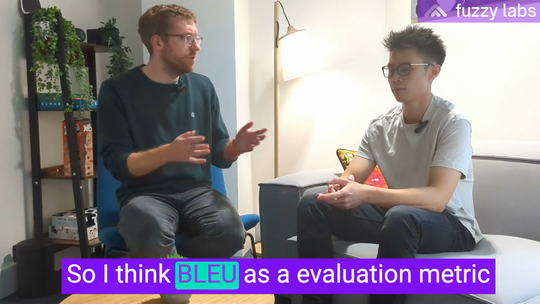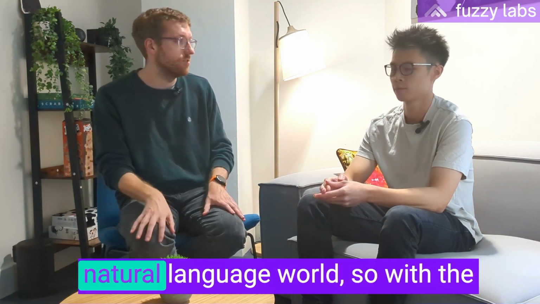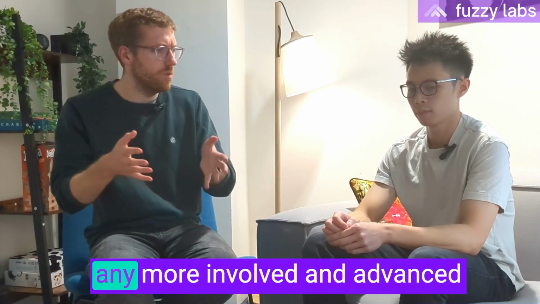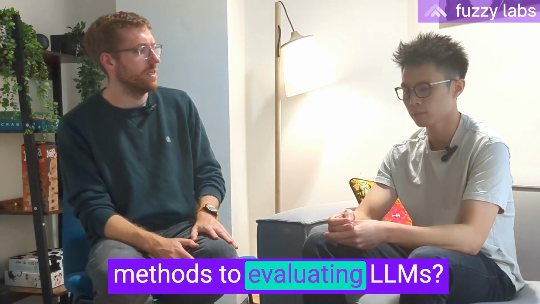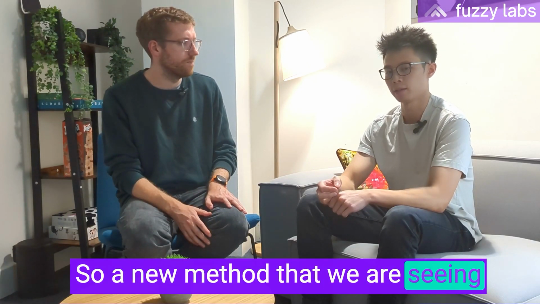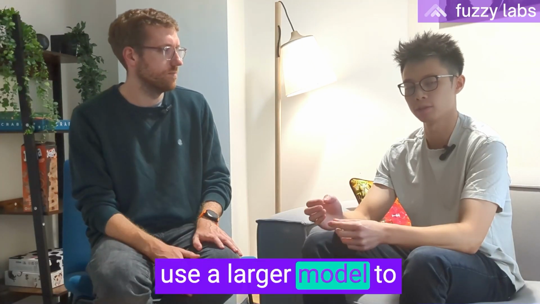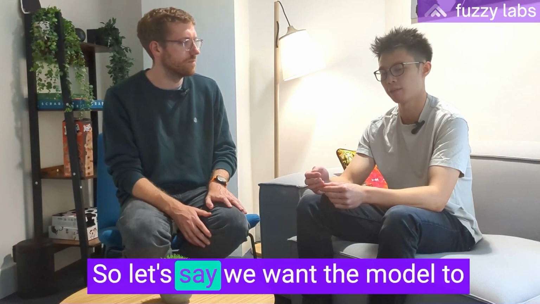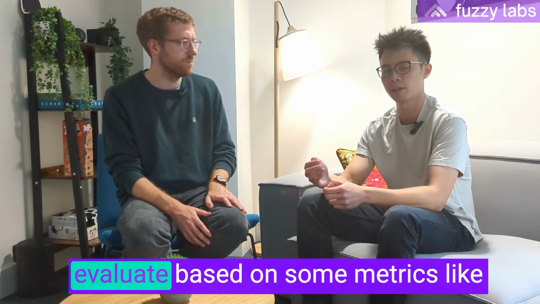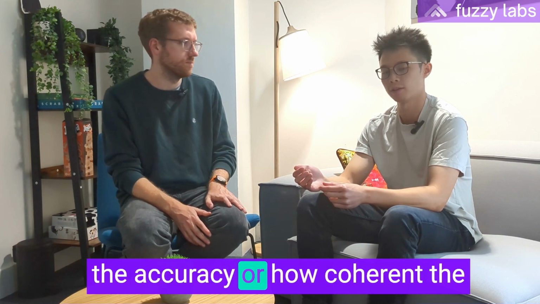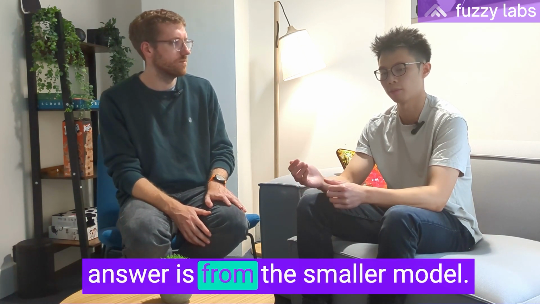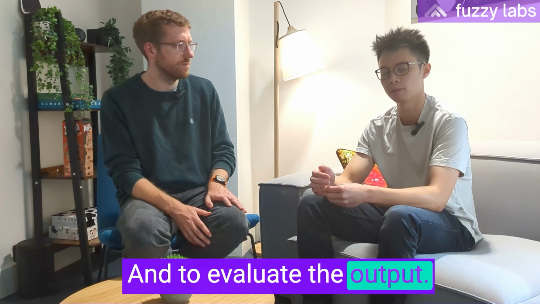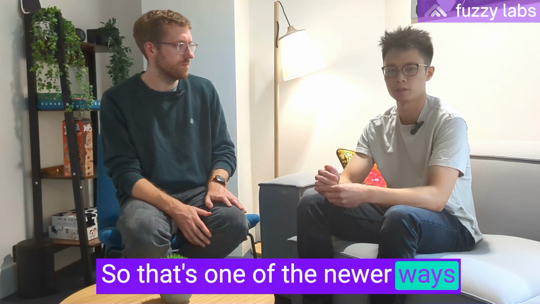Okay, that's cool. So I think BLEU as an evaluation metric has been around a little while in the natural language world. So with the evolution and the fast-paced nature of the LLM environment, are there any more involved and advanced methods to evaluating LLMs? So a new method that we are seeing more people are starting to adopt is to use a larger model to evaluate a smaller model. So the larger model will act as an evaluator. So let's say we want the model to evaluate based on some metrics like the accuracy or how coherent the answer is from the smaller model. And we will pass the output from the smaller model to the larger model to evaluate the output. So that's one of the newer ways to evaluate large language models.